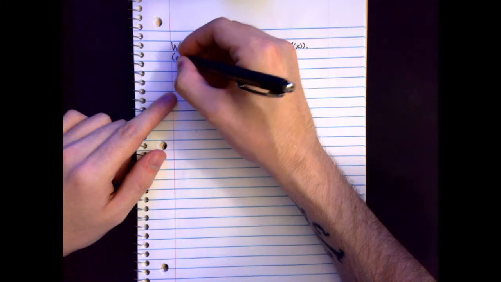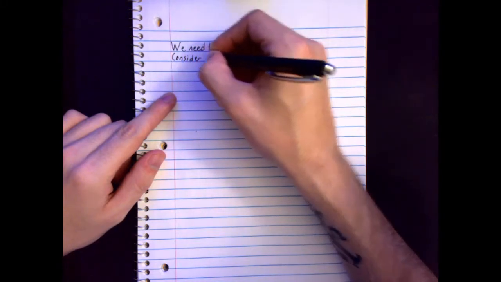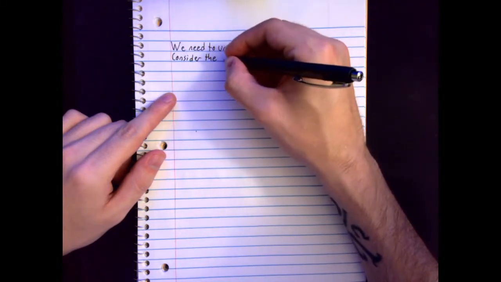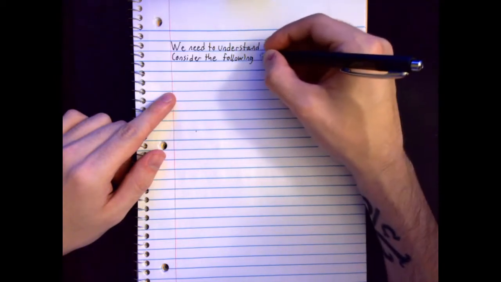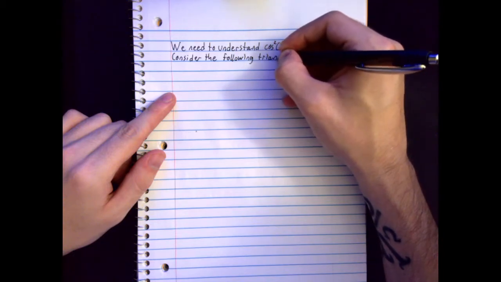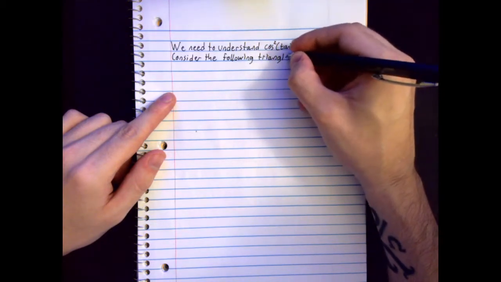So consider the following triangle. These are trig functions, so maybe it's helpful to draw a triangle.